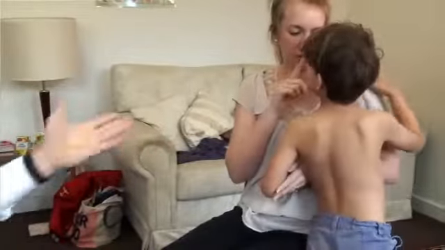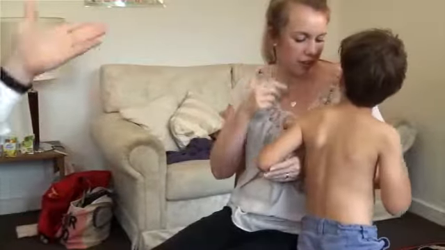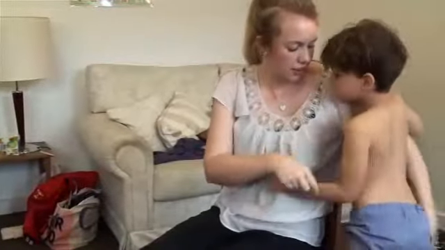The first thing we'd look at is the general appearance. Is the child unwell, well? Does he have a fever? All the vital signs. And then we start looking at the A, B, C, D, E aspect of looking at the child who's breathless.